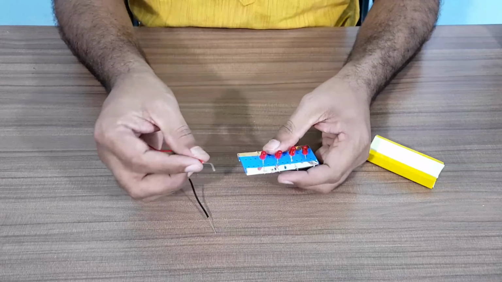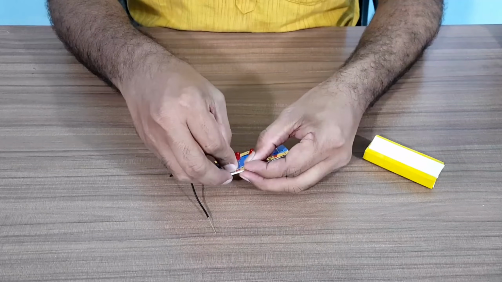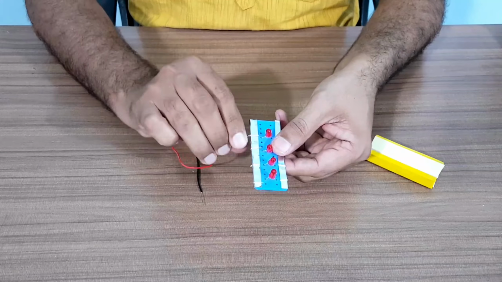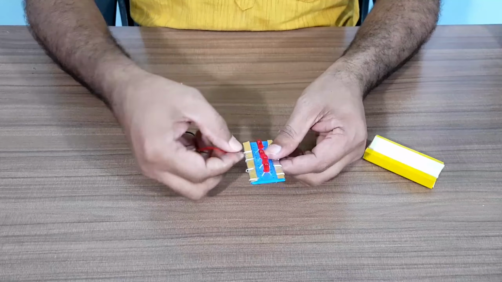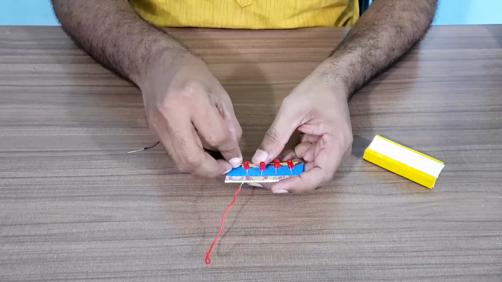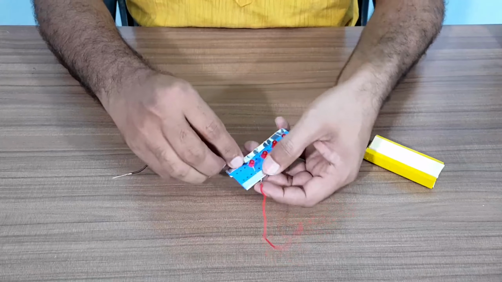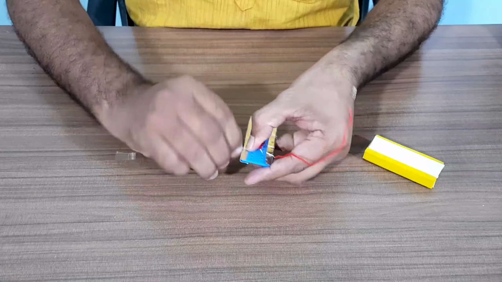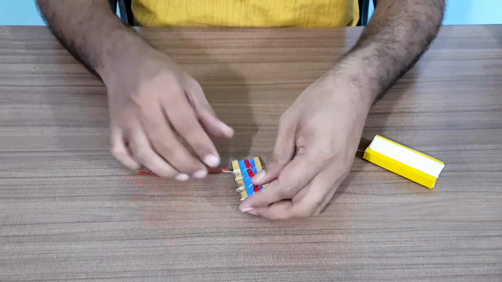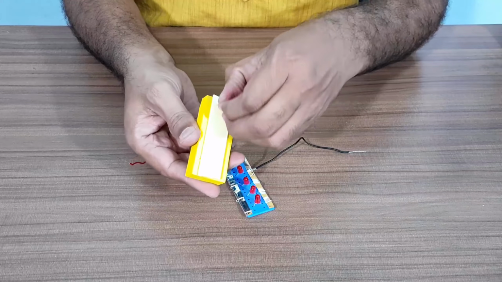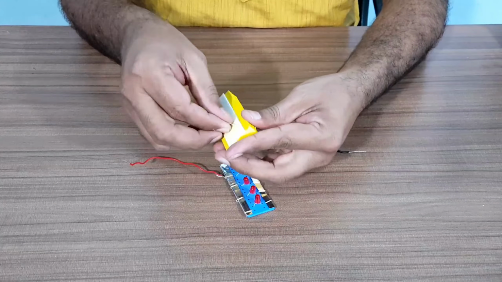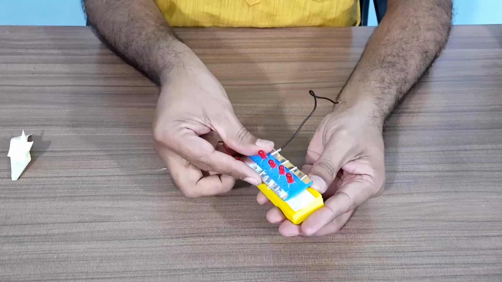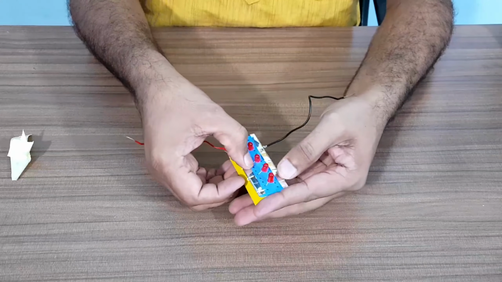After this, take any one wire. Say the red wire I am connecting to the positive side, but it doesn't matter which wire you connect to which side. Normally we take red as positive and black as negative. So connect this wire with the legs of the LED and twist it like this. After this, you will remove the tape on both sides, release paper, and stick this there like this.